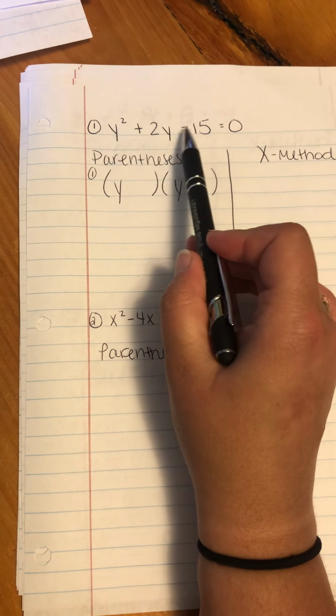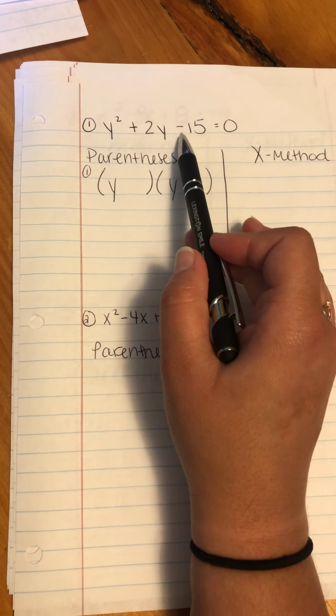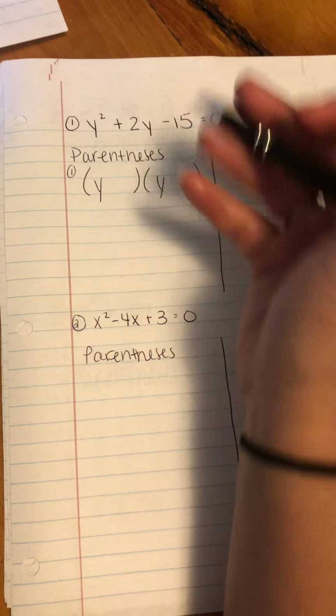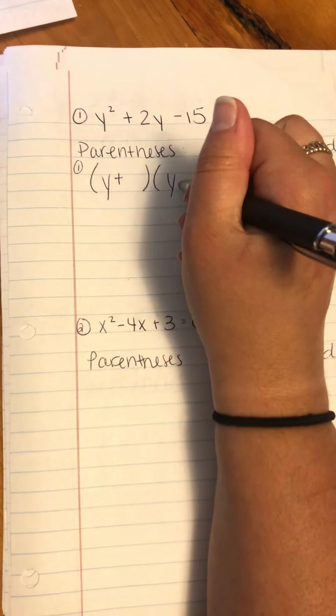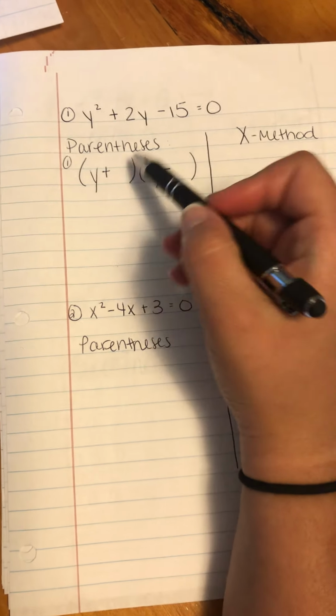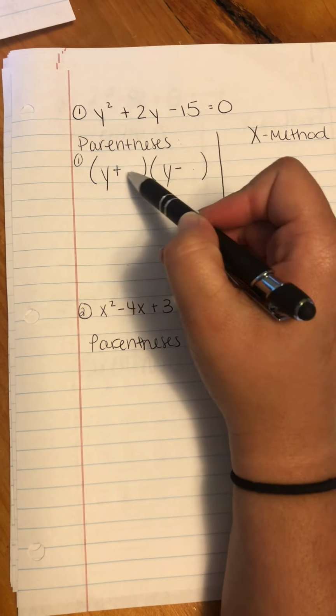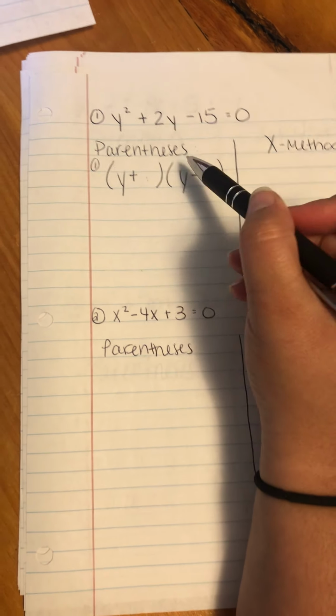Okay, then I want to take a look at the signs here. I have a positive b and a negative c, which means I'm going to have addition in one binomial and subtraction in the other binomial. Now I need to figure out what these values are going to be. I need to put in a number for p and q here.